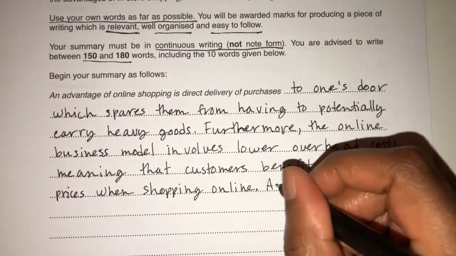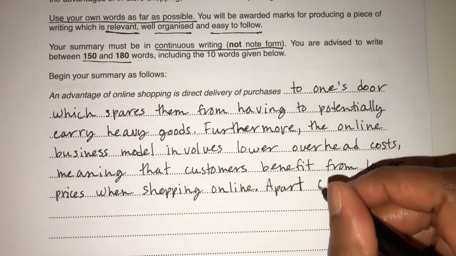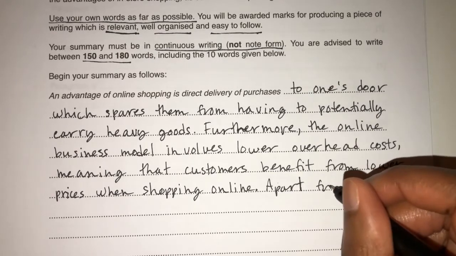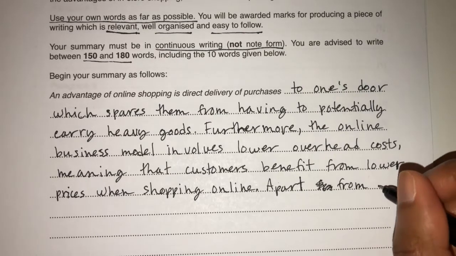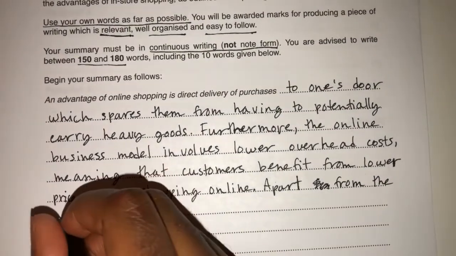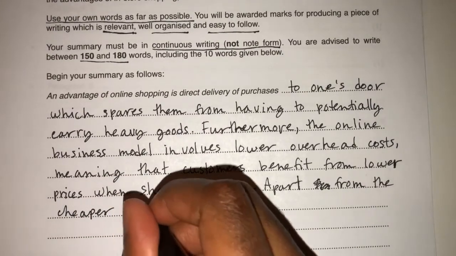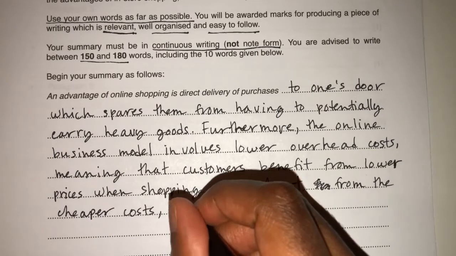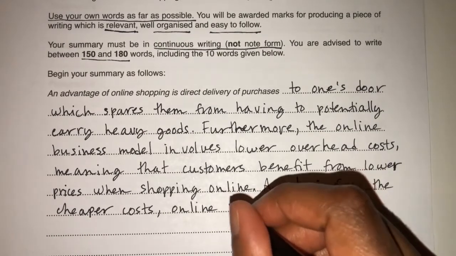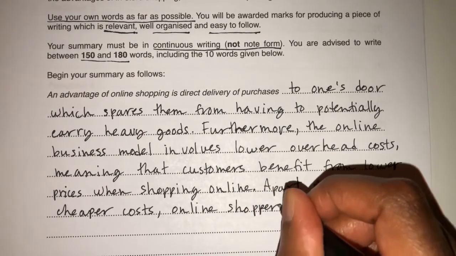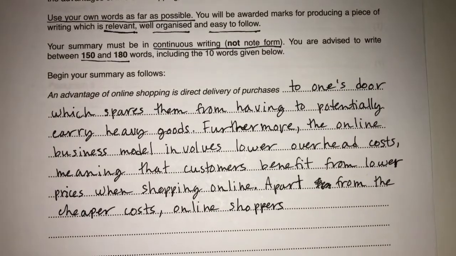I should say, so apart or other than, apart from the cheaper online shoppers, how can I word it?